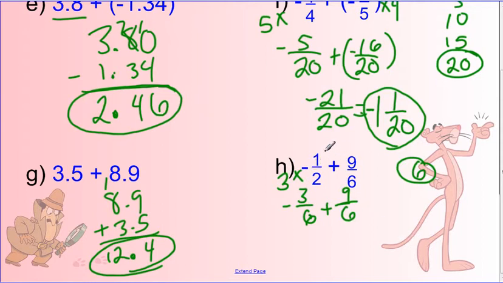These signs are different, so we are subtracting. So when you subtract, you take the bigger number minus the smaller. So 9 minus 3 is 6. Keep the sign of the bigger number. That's this. Positive. And then simplify. 6 divided by 6 is 1. And we're done.